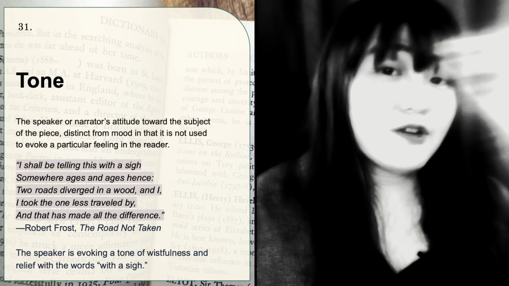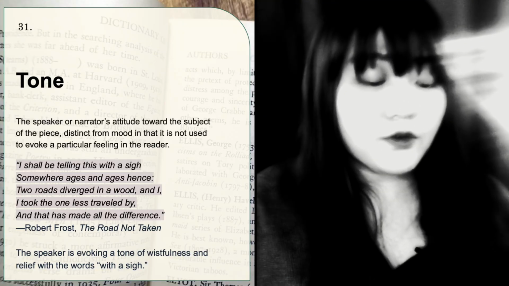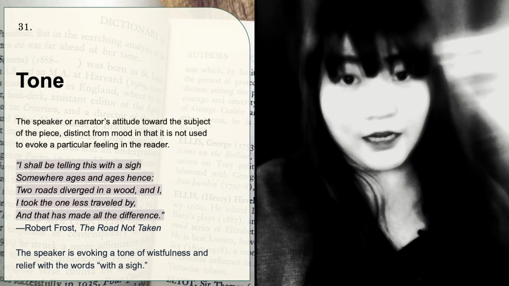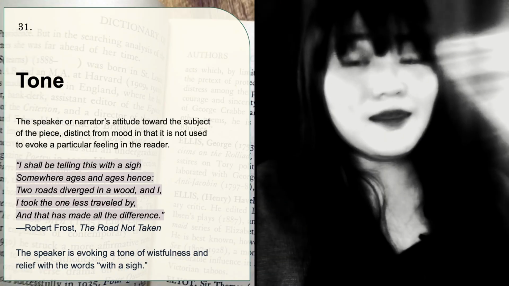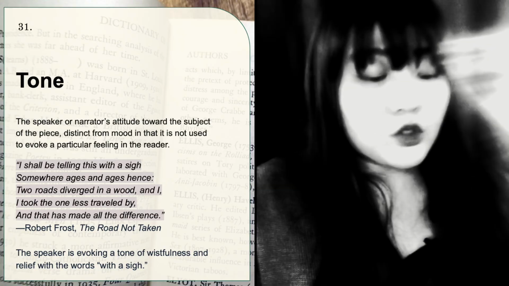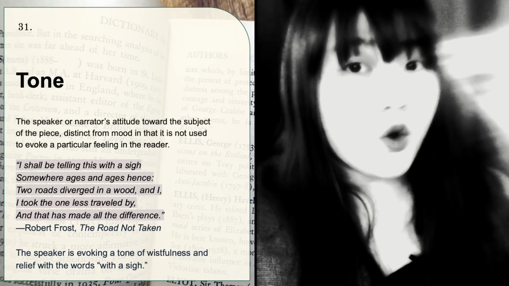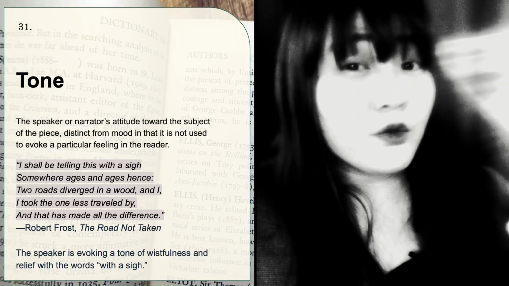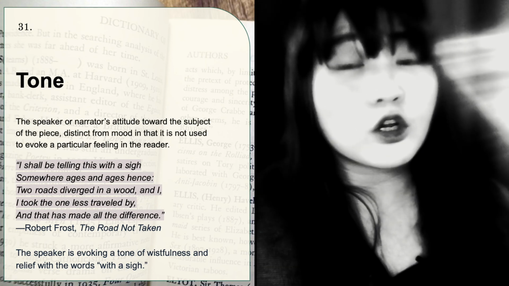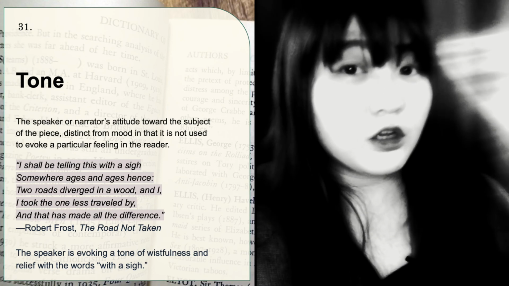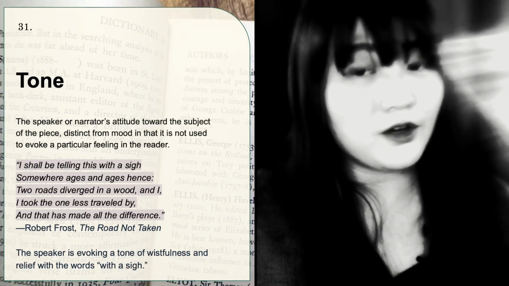Finally, we have the last literary device of the day, which is tone. Tone refers to the speaker or narrator's attitude towards the subject of the piece. It is distinct from mood in that it is not necessarily used to evoke a particular feeling in the reader. So the tone is more like how the author feels. The mood is how the reader is supposed to feel, or how the author intends for the reader to feel.